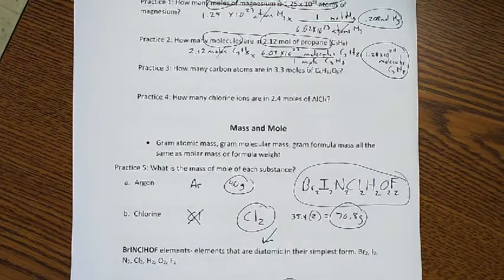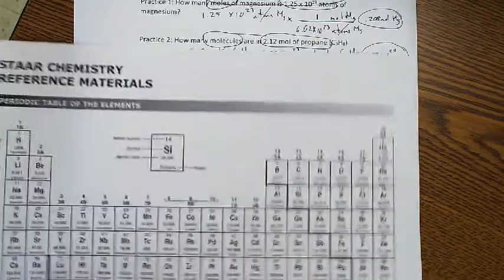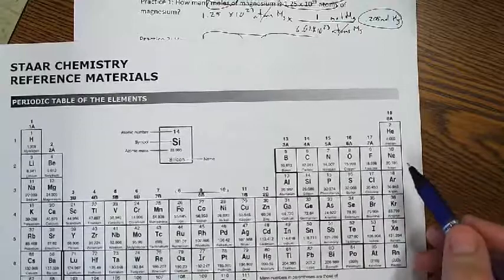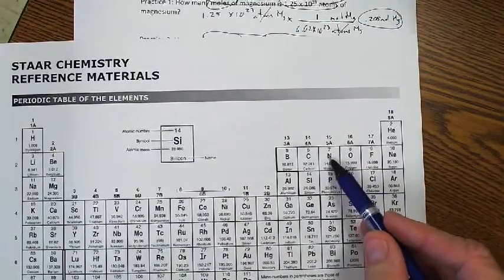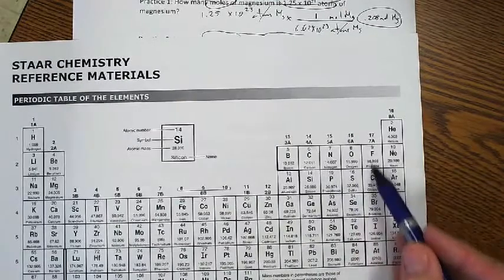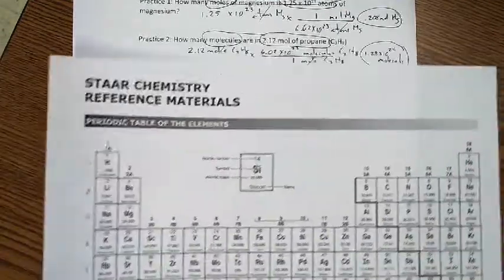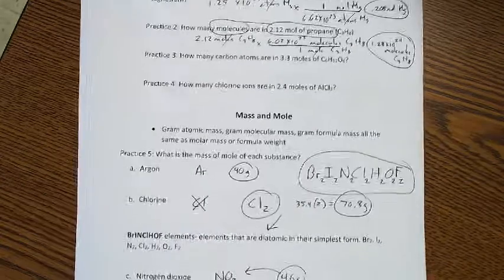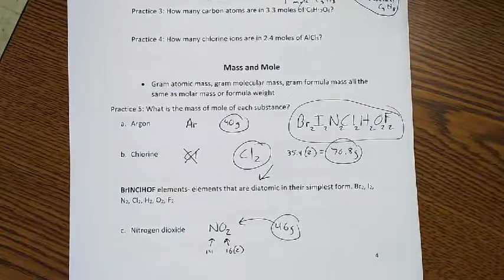So again, Brinkhoff elements is another way to look at where they are. Some people say, go to column 7 and make a 7, and you found your Brinkhoff elements. There they are, right there. And the only one missing is hydrogen. So those are diatomic elements. They do not exist as individual atoms, and that's a very important thing to know. We keep talking about that over and over again.